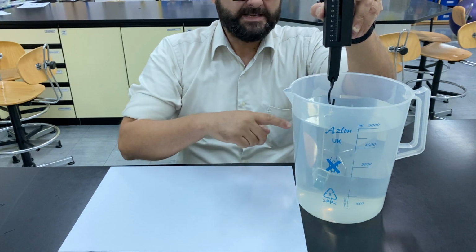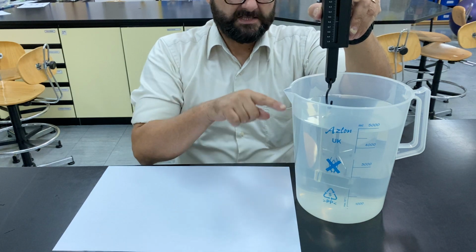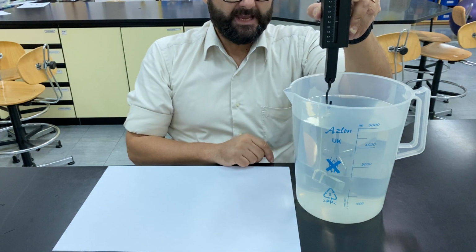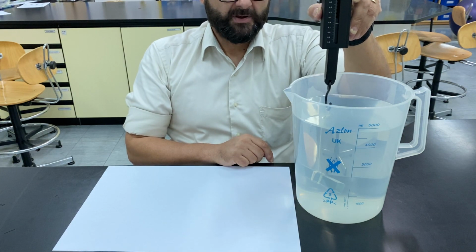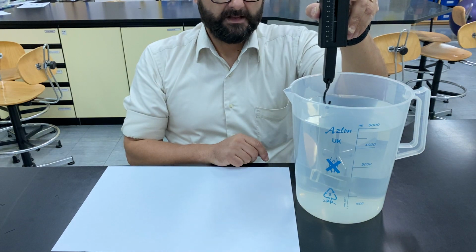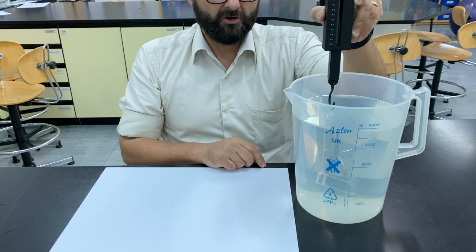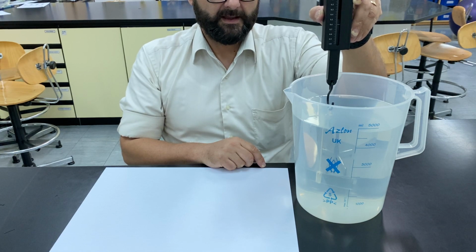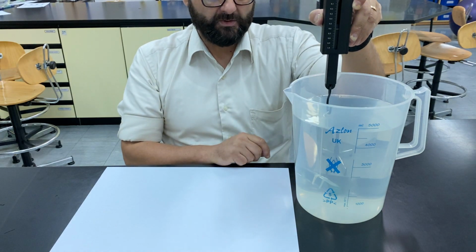Now, what's the reason for that? Why is it that the weight in air is 1.0 newtons, but the weight when it's fully submerged in water is 0.6 newtons? The reason is because there's an extra force now acting on the glass block. There's now upthrust trying to push the glass block upwards. But how much force is now pushing the glass block upwards?